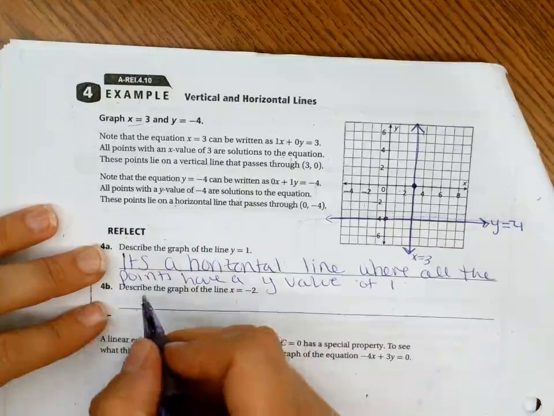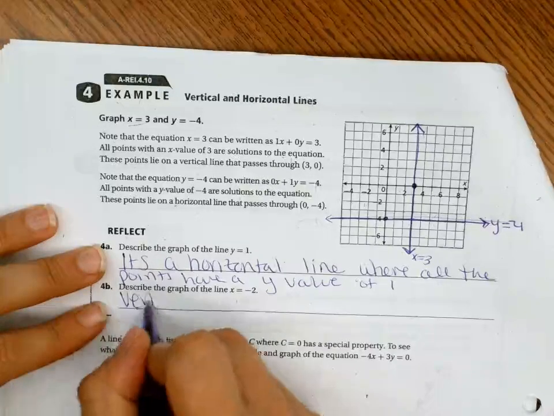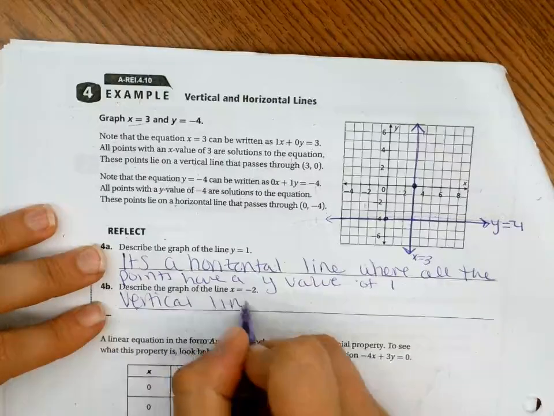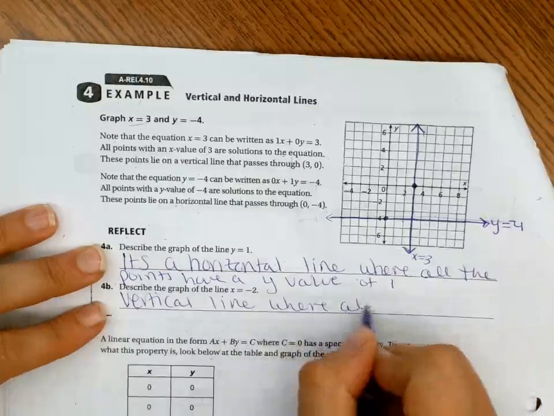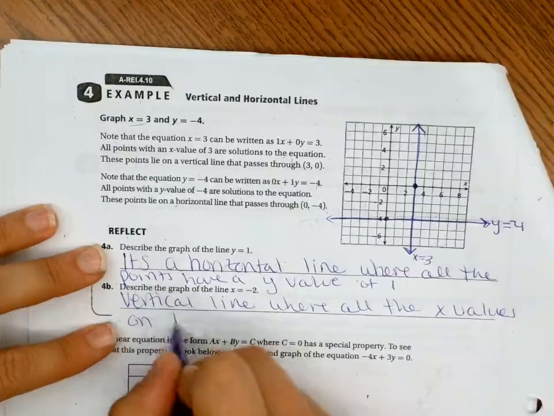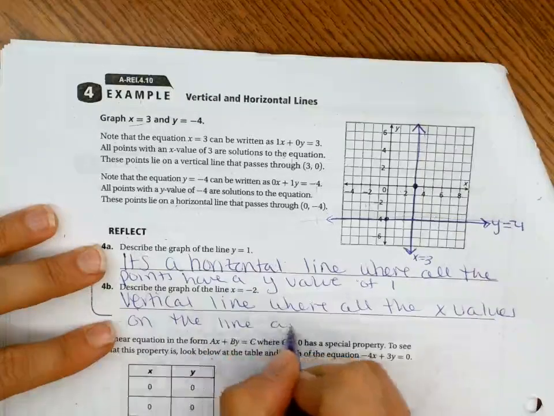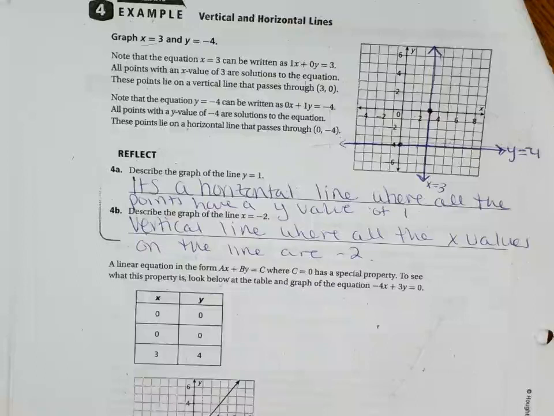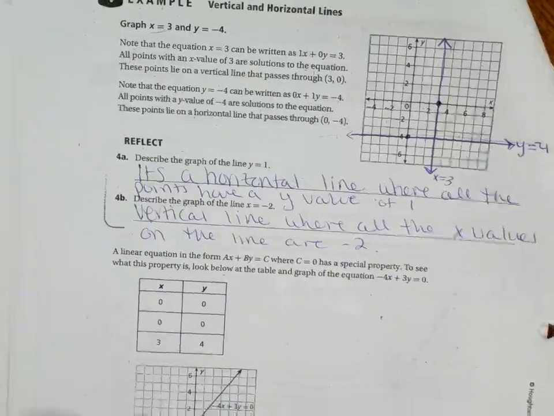X equals negative 2 is a vertical line where all the x values on the line are negative 2, right? The x portion of the points is negative 2 on every single point on that line.